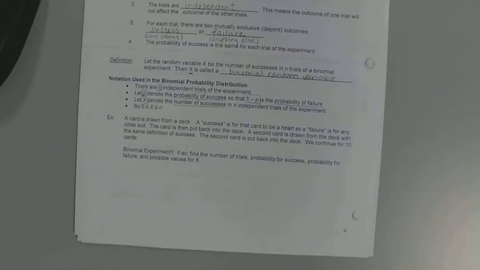So let's look at this first one. It says, a card is drawn from a deck. A success is for that card to be a heart. So what does that mean for a failure? Any other suit. So notice when you draw from a deck of cards, there are 52 things that can happen, but they're narrowing it down to 2 things. You either get a heart or you don't, okay? The card is put back into the deck, that's important, okay? We'll talk about that in a second.